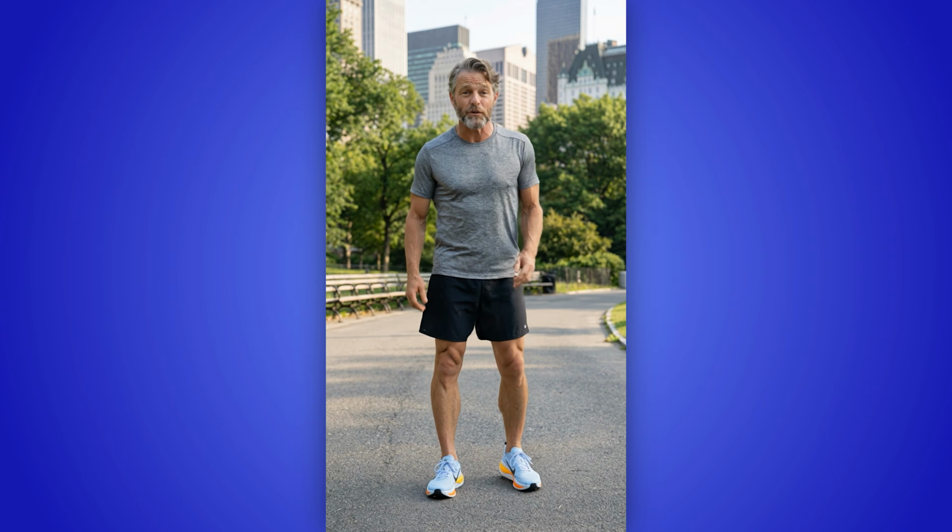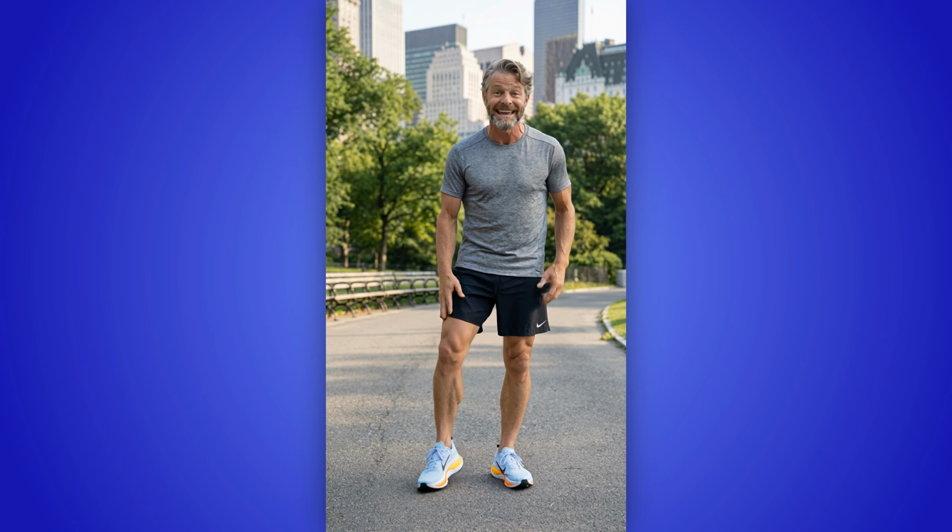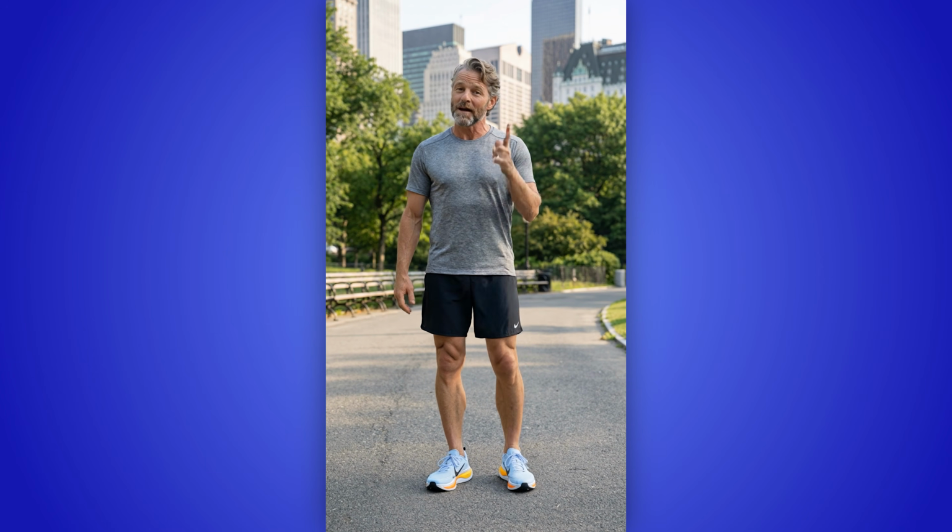My runs used to be a grind until I switched to the Nike Vomero Plus. The energy return is unreal. Grab your pair and level up.